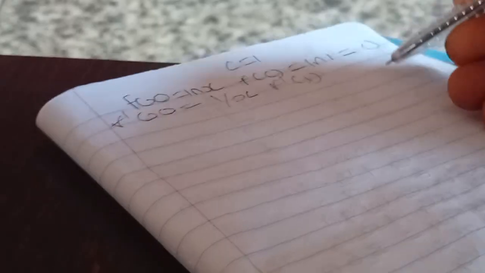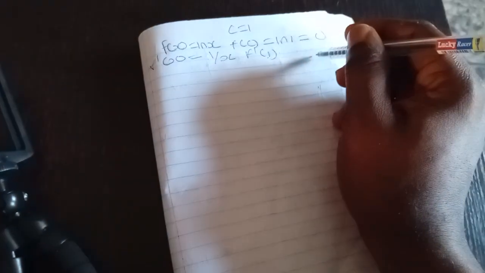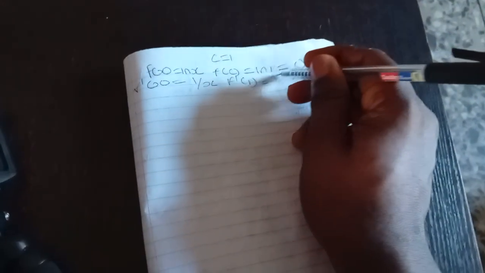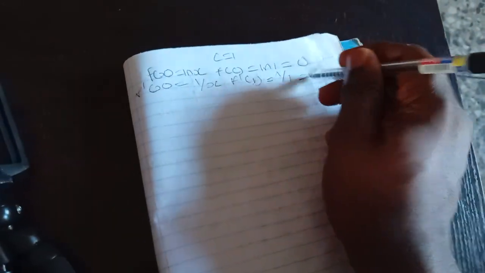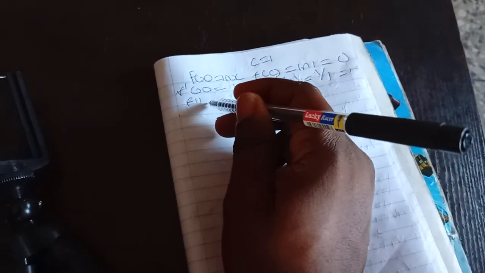Therefore, my f prime of 1, because my c is 1, is 1 over 1, because my x is 1, which is 1. So you differentiate it again, f prime prime of x.